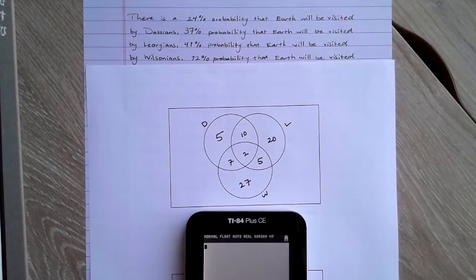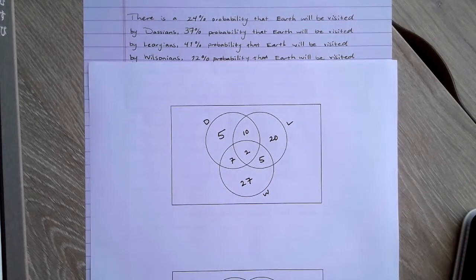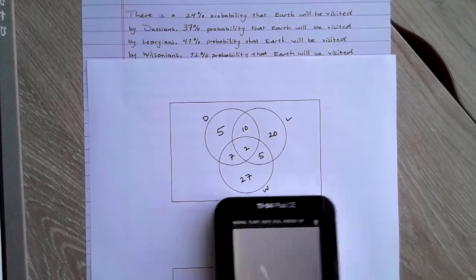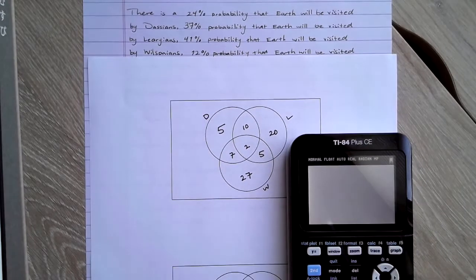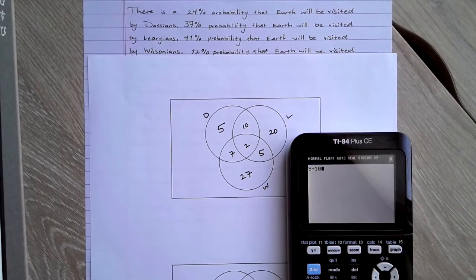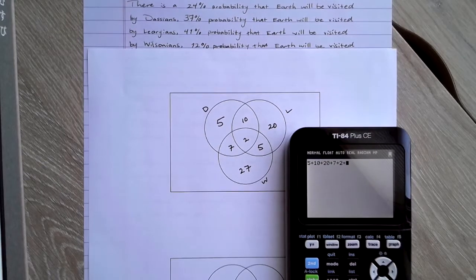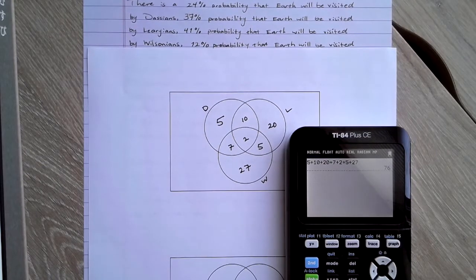All right, so now that we're there, let's verify something really quickly. So I'm just going to add up all of these regions and interpret that. So 5 plus 10 plus 20 plus 7 plus 2 plus 5 plus 27 is 76.